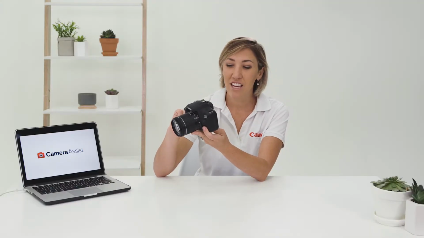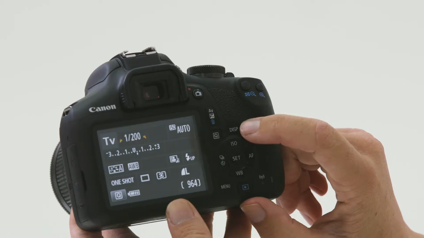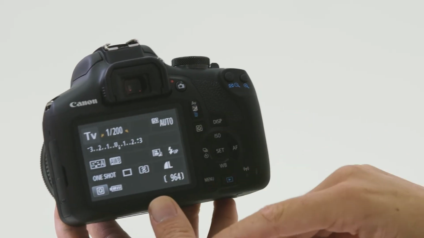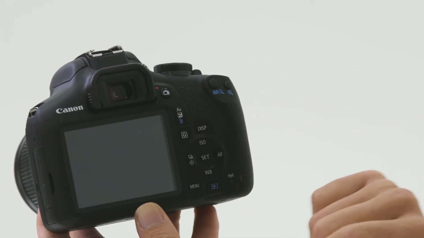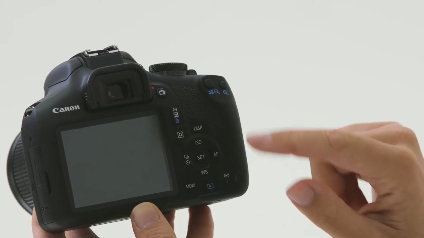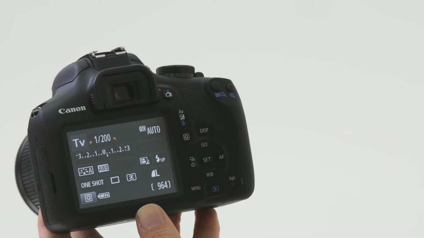The next option we have here is the display. If you want to turn the display off so you don't see the information on the back of the screen, it's very simple to do. Simply press the display button on the back and the screen will turn black. To turn that back on, press the display button once more.